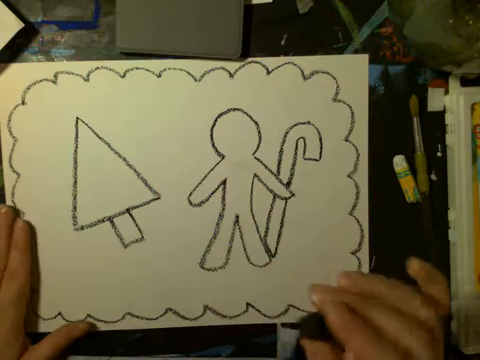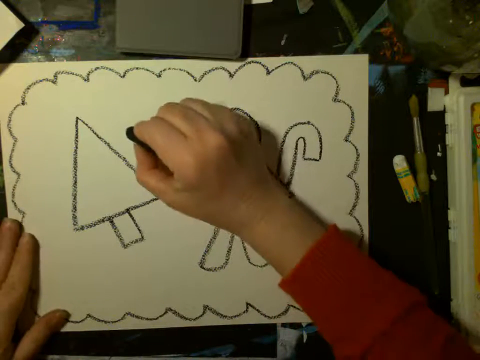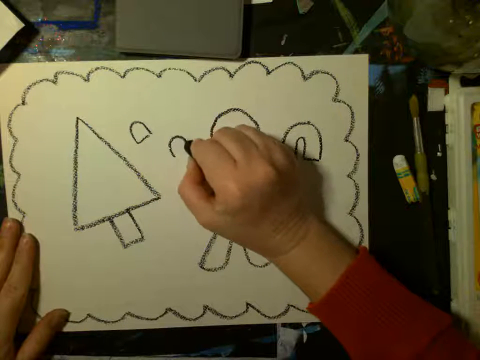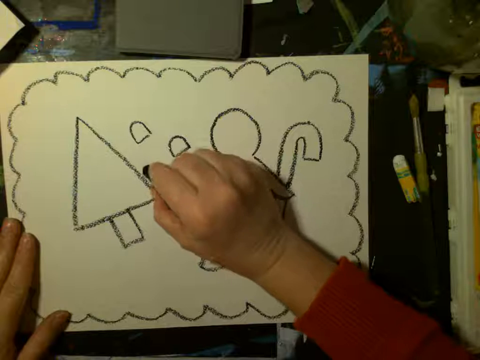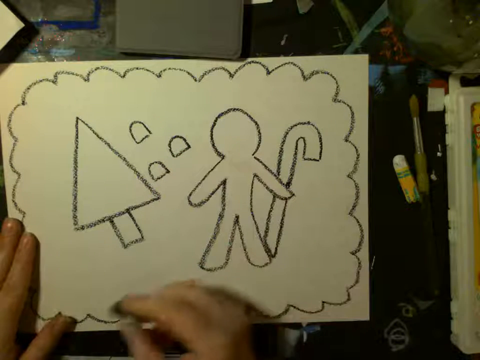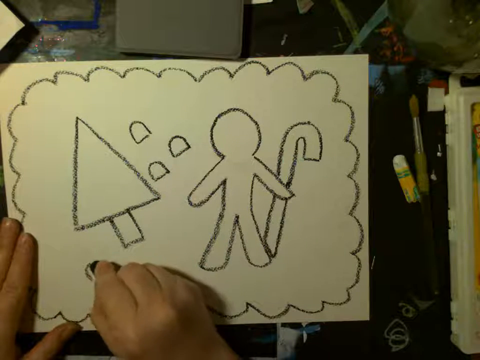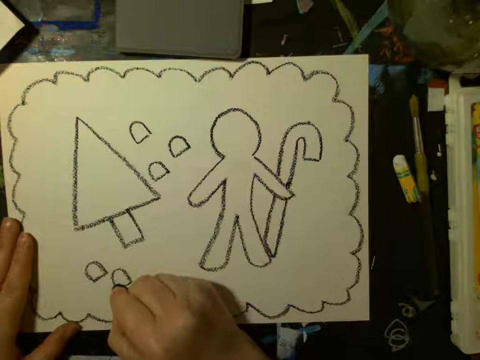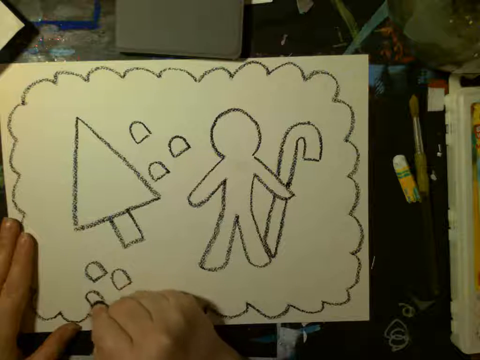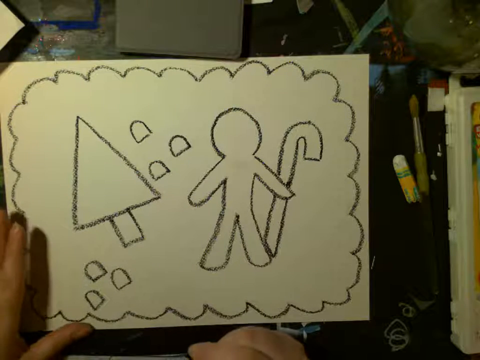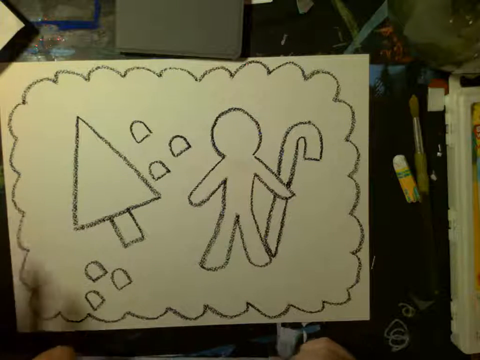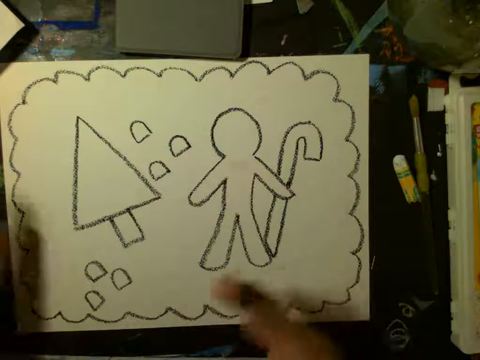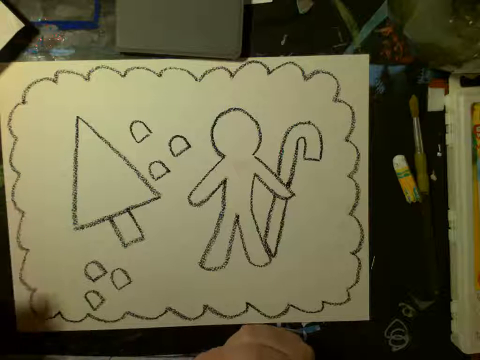All right, let's add some more candy here. We can put some gumdrops. We'll put some gumdrops down here too. Groups of 3, 5, odd numbers are really good in art. It just balances things out better that way.